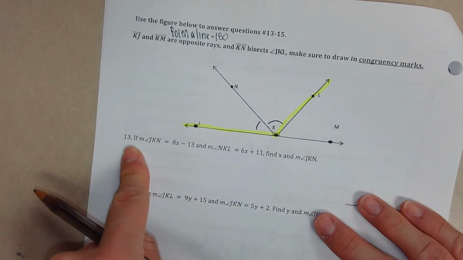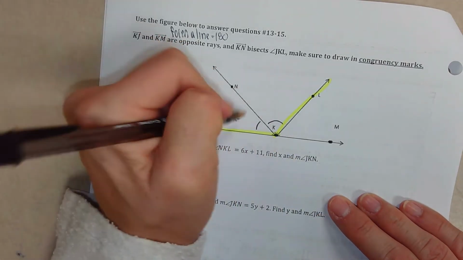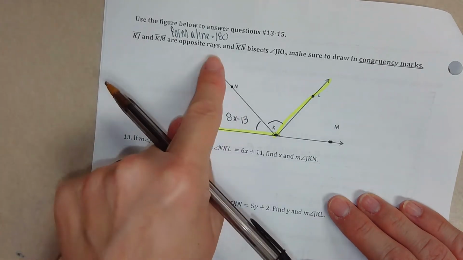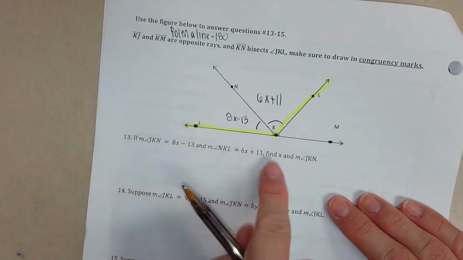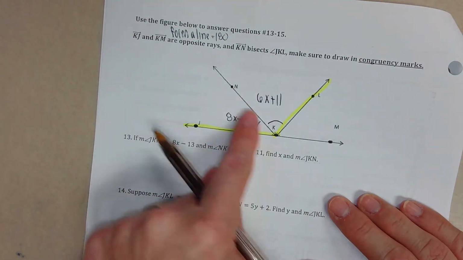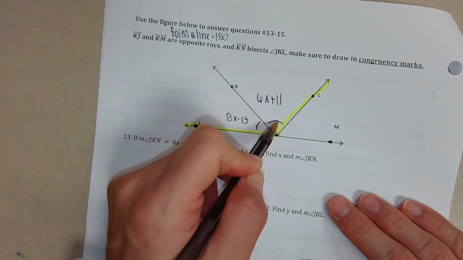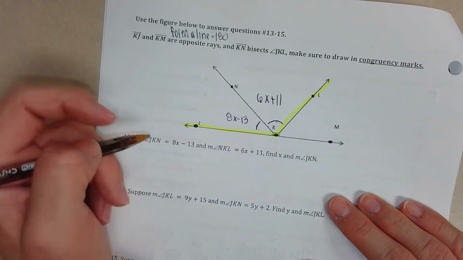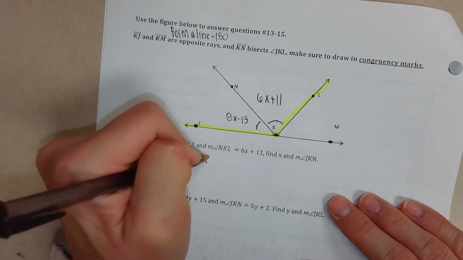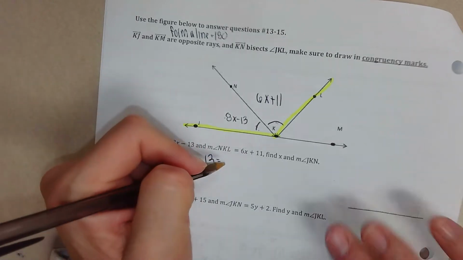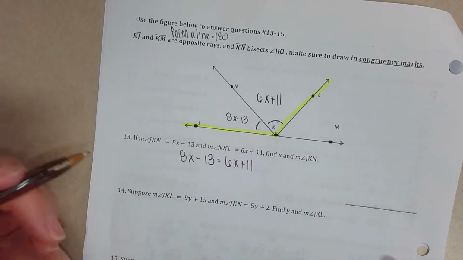Okay, so it says if the measure of JKN is equal to 8x minus 13, and NKL is equal to 6x plus 11, solve for the measure of JKN. Well, since this is a bisector and that makes these two angles equal or congruent, we can simply set these two expressions equal to each other. So I'm going to do 8x minus 13 equals 6x plus 11.